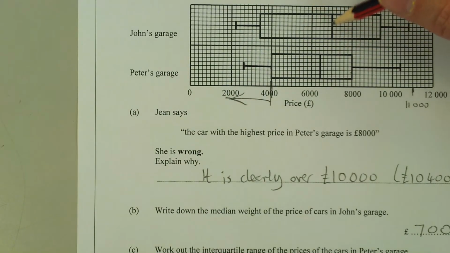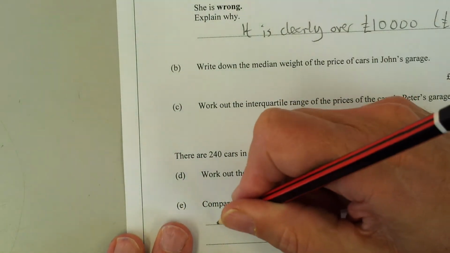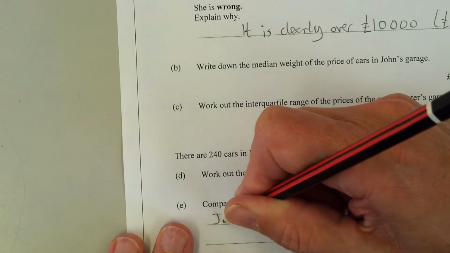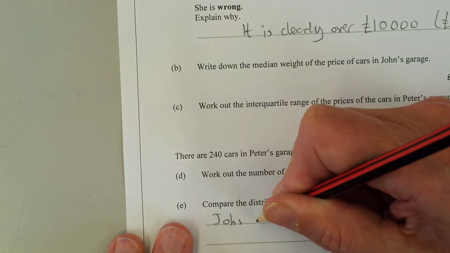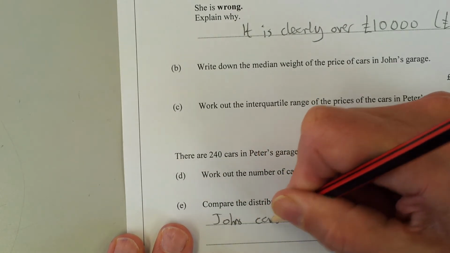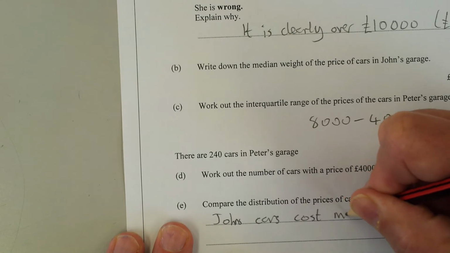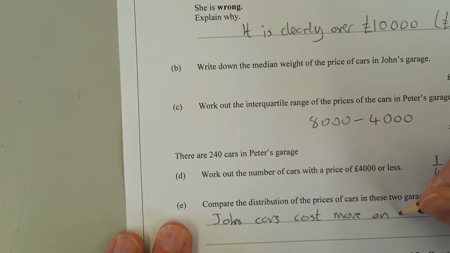So, looking at this one, you can quite clearly see that John's garage, the median is higher. So, I will say that John's cars cost more on average.